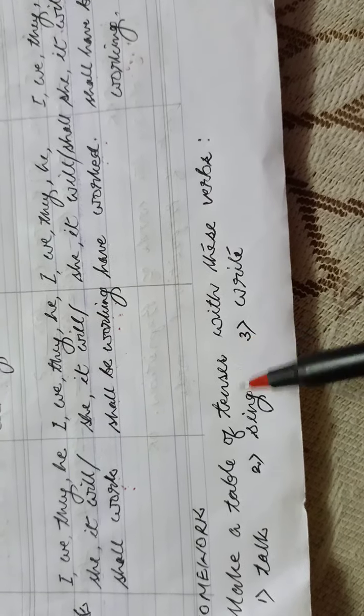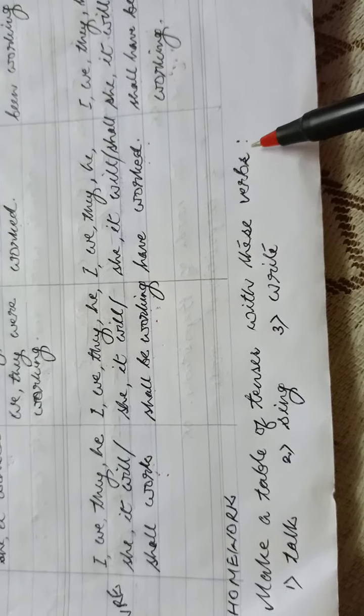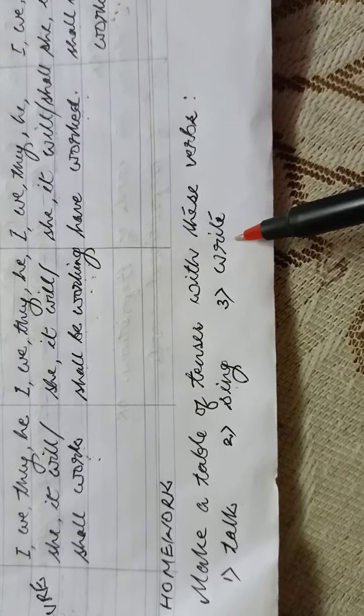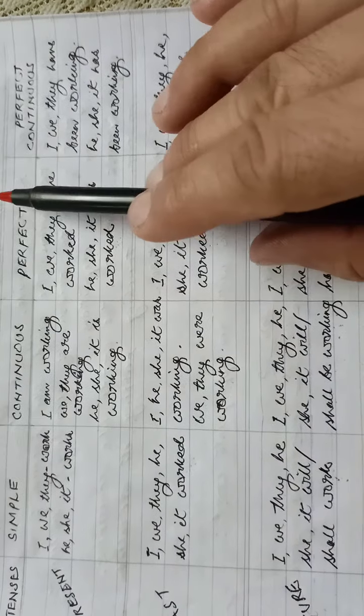Okay, so let me provide you a homework. If this is understood, I want you to make the same kind of tenses table with the help of three different verbs that I am giving you to work on at home. So make a table of tenses with these verbs, and the verbs are talk, number one, sing, number two, write, number three. So make the similar kind of table, and in place of the verb work, use the other three different verbs.